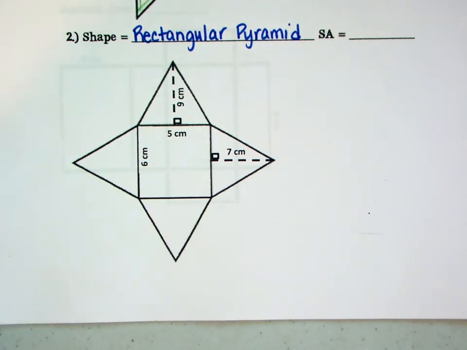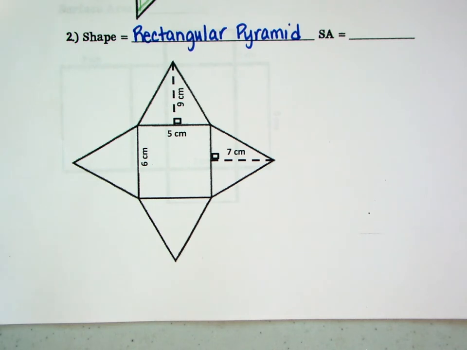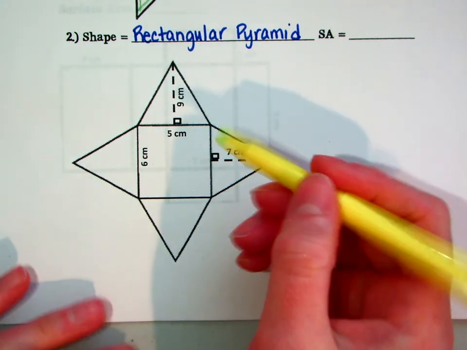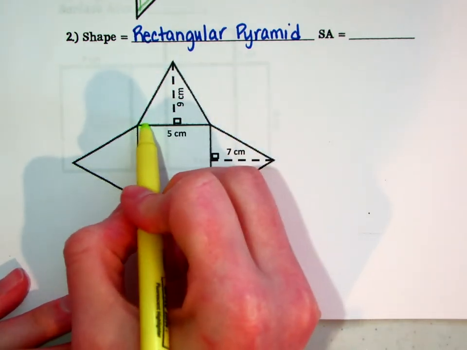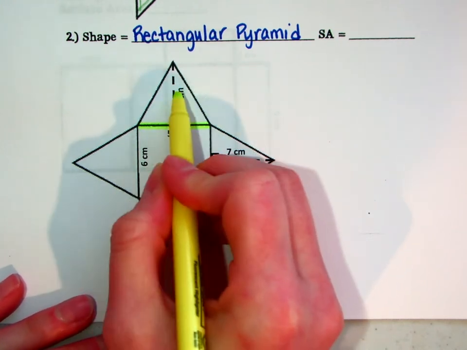When working with a rectangular pyramid or any pyramid, I would recommend to start with the base and then work my way around the sides. I see that the base is a 5 by 6, and to kind of get me started so I don't get too confused, I'm going to take my highlighter and highlight where this 5 is and what it represents, the base of this triangle.